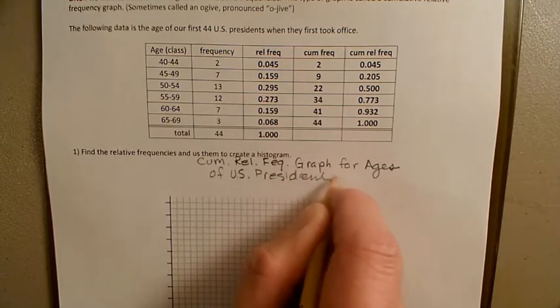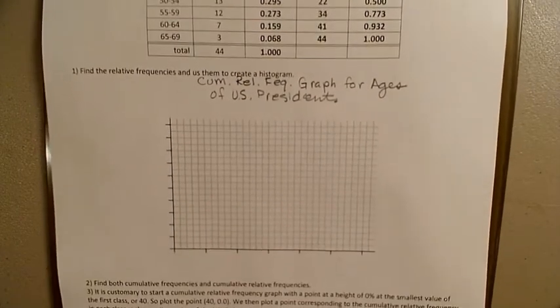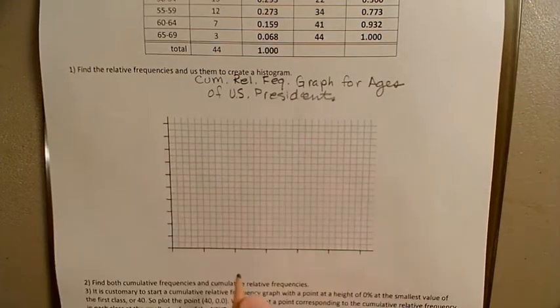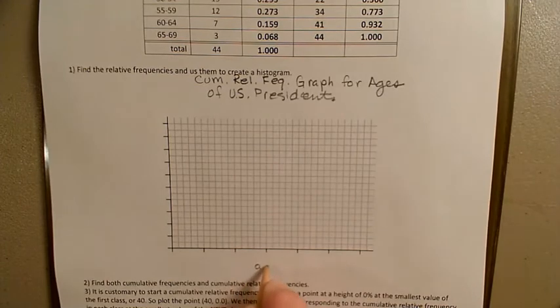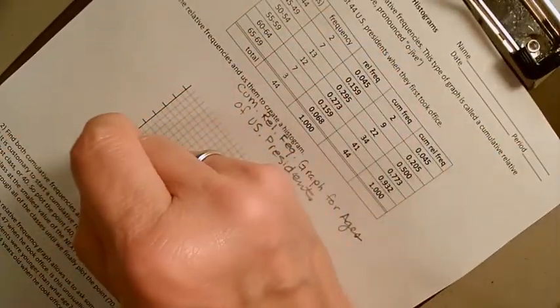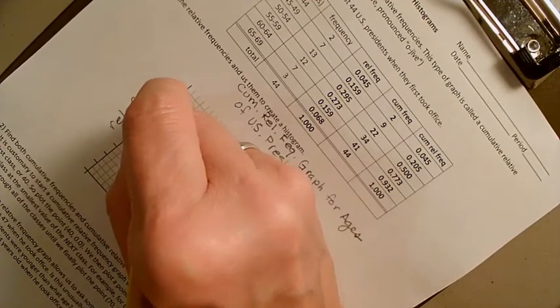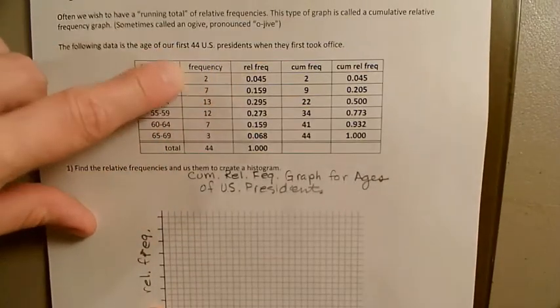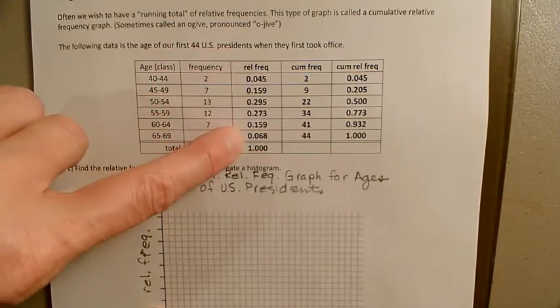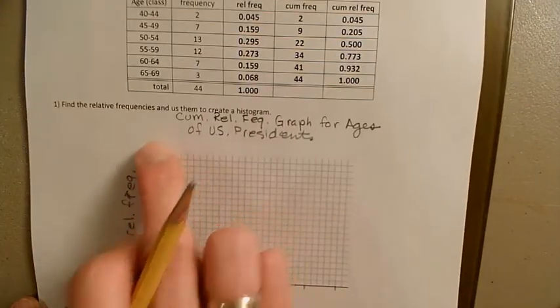Presidents, or something like that, right? At inauguration. Okay. We also want to make sure that we have our graph labels. So this is age, the age of the president, and this is going to be what we call relative frequency. In other words, we're not going to use the counts. The counts would be frequencies. We're using the relative frequencies, so these will be percentages.